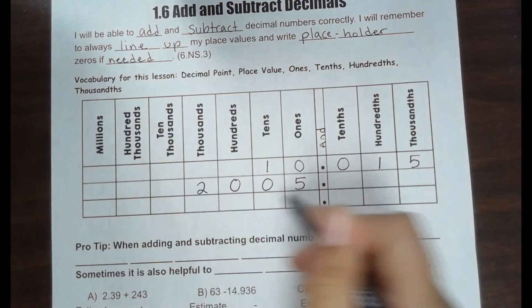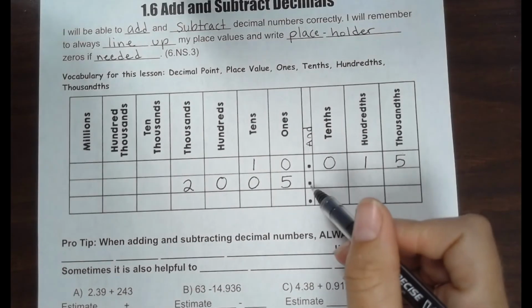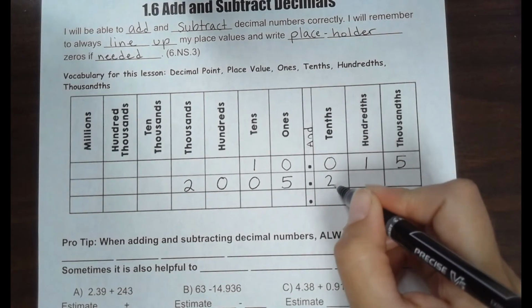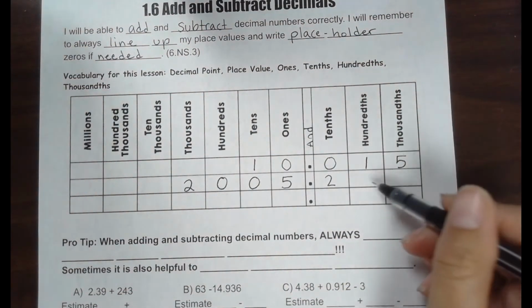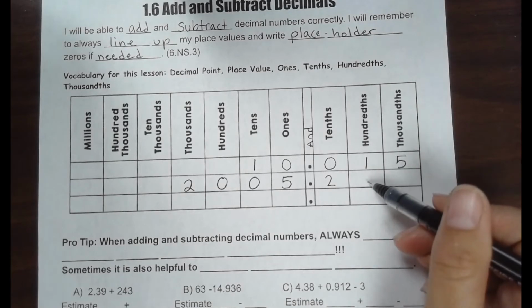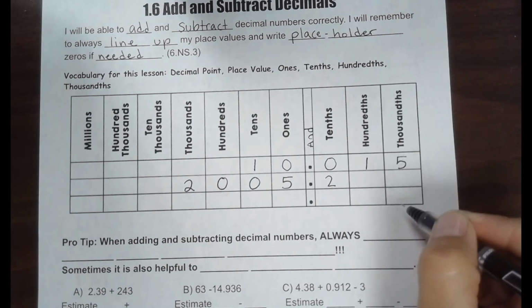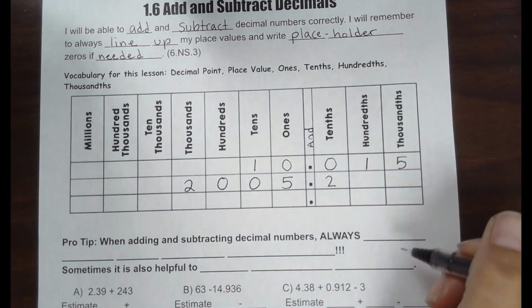These are all whole units. And 2/10. So in the tenths place, I would write a 2. Now, how many hundredths would that be then? There would be 0 hundredths. I can write a 0 if I want to. I can also leave it just like that.